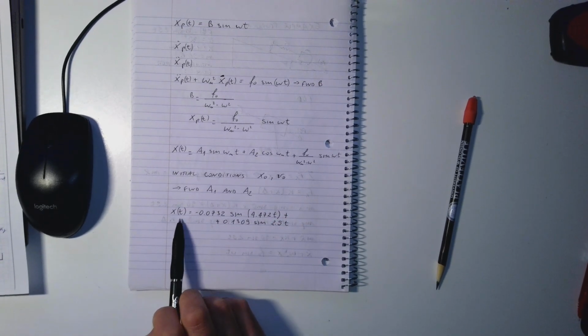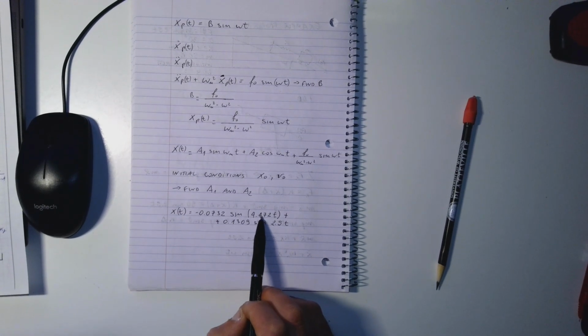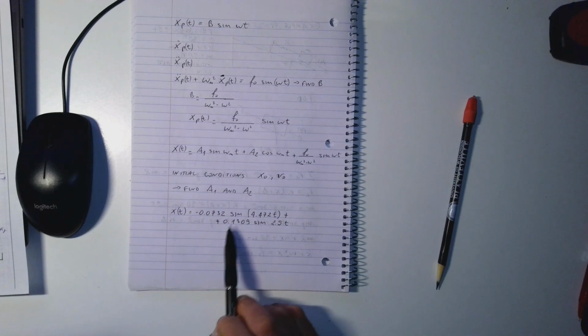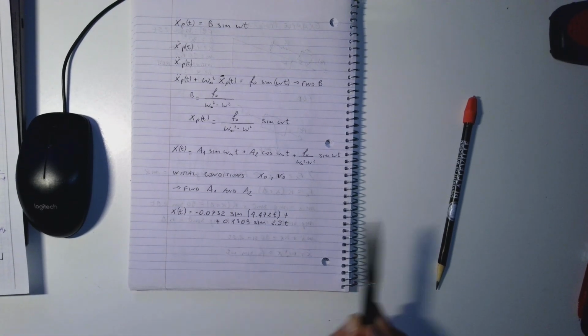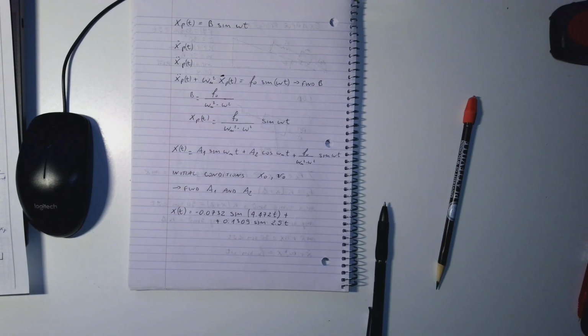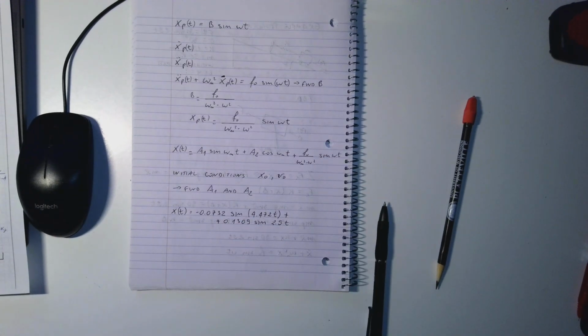In this case, the solution would be negative 0.0732 sine of 4.472t plus 0.1309 sine of 2.5t. So this is the final solution. There are all the steps in between, so I would strongly suggest going over these steps to practice, because it would be useful to have a better understanding of the concepts.